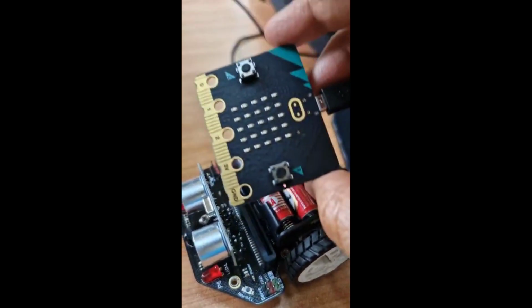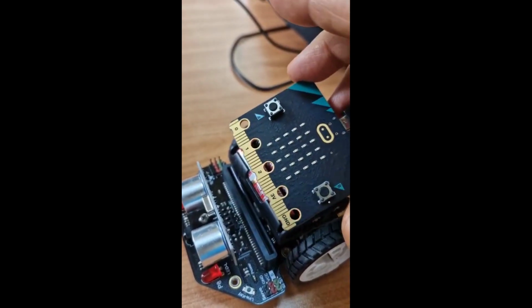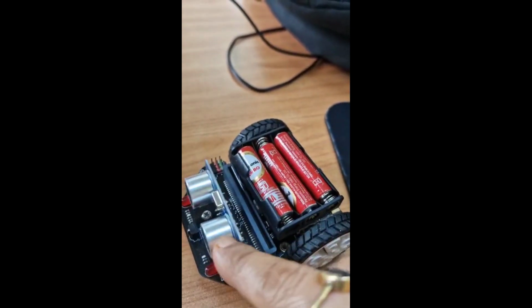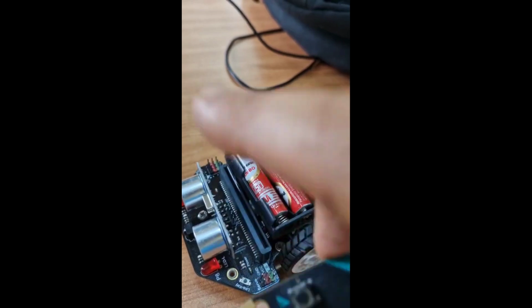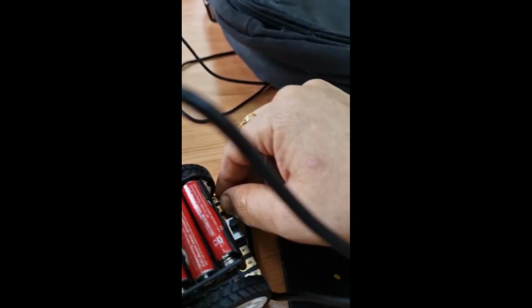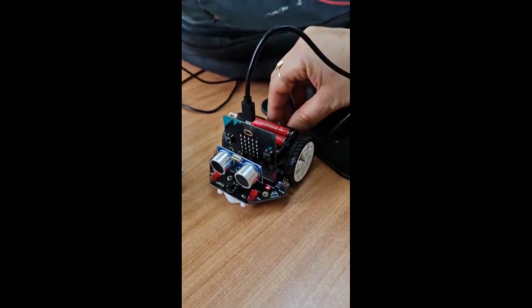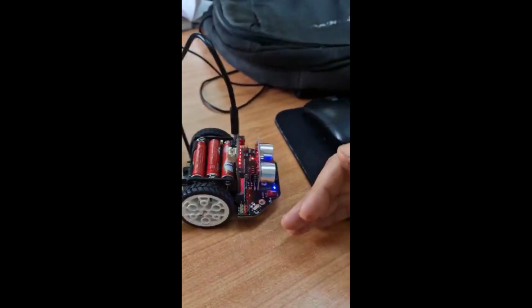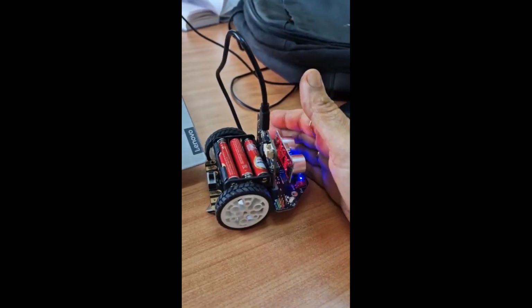Now, once you have uploaded your code in your micro:bit, this is your Maqueen robot. It has got a slot for the micro:bit. Just put it like this in the micro:bit slot. Once you place it in the micro:bit slot, you can just turn on your micro:bit. So see, if I'm putting my obstacle, it is just turning.